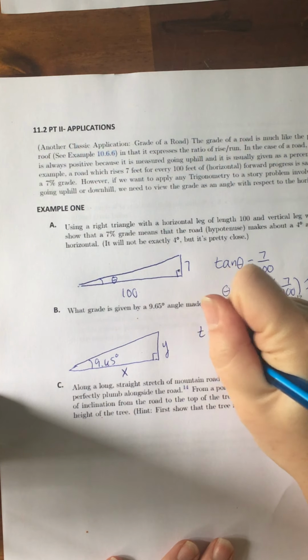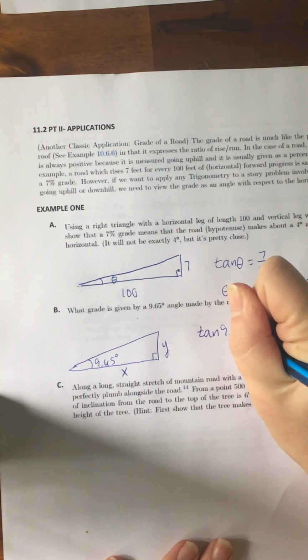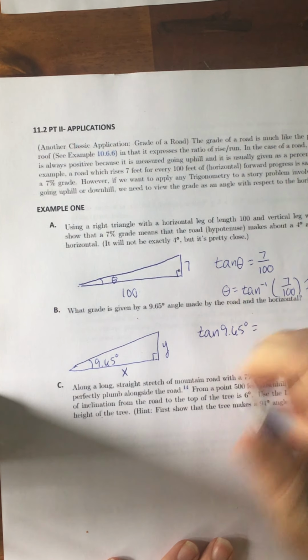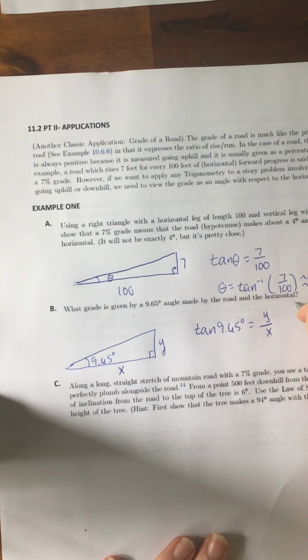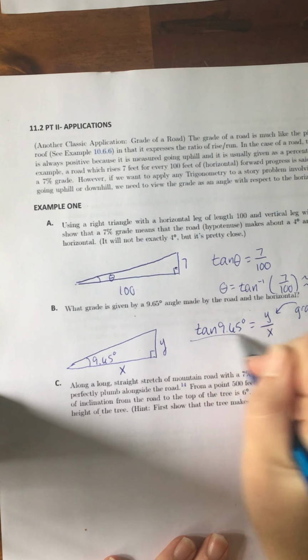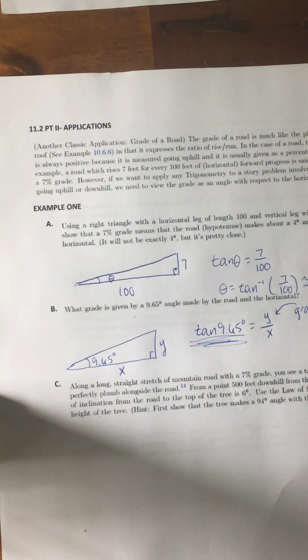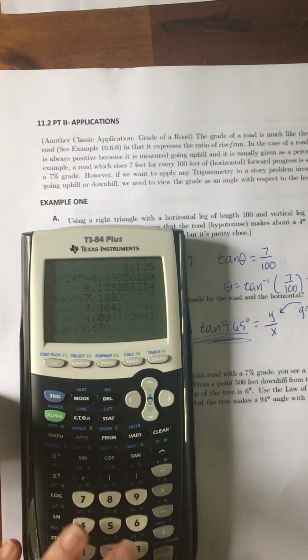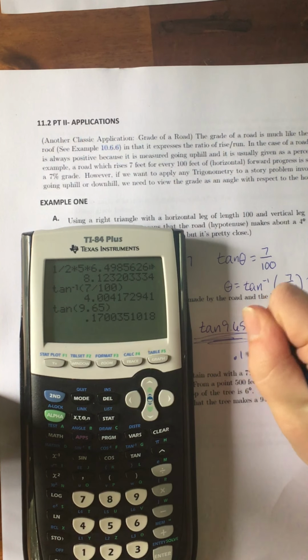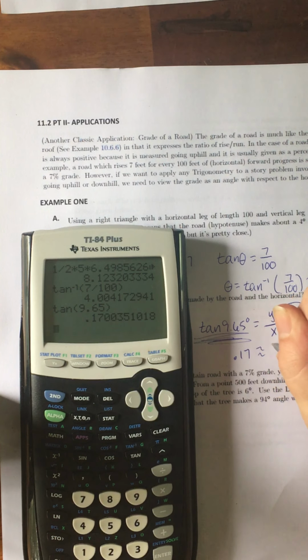We do know, right, that tangent of 9.65 degrees would have to equal whatever this y value is divided by x, and this actually represents the grade. So in actuality, our answer is just going to be tangent of 9.65. So tangent of 9.65 is approximately 0.17. So that means that it has a 17% grade.